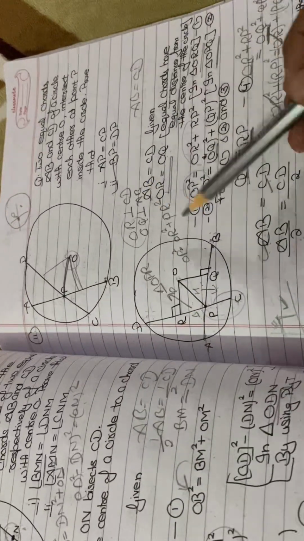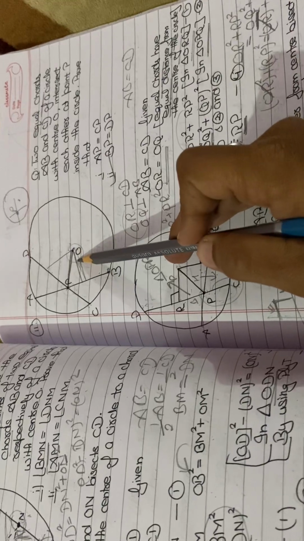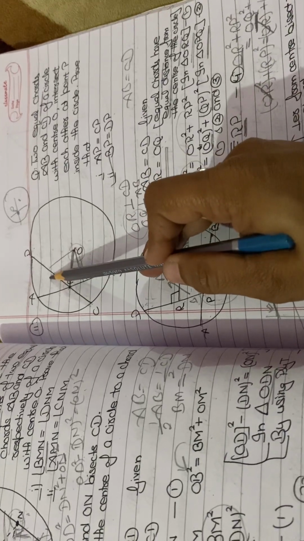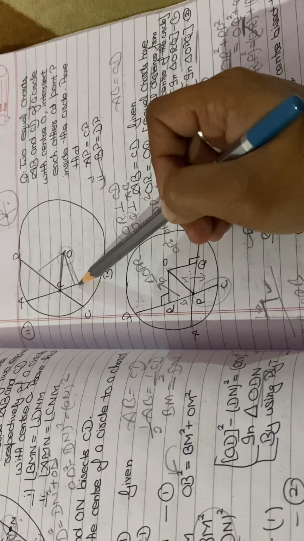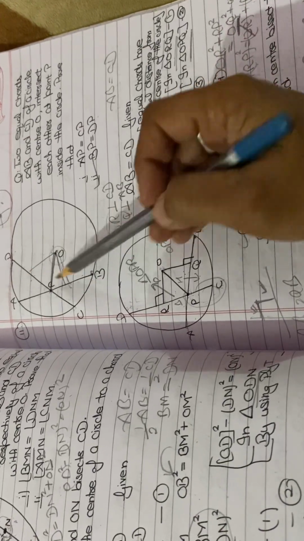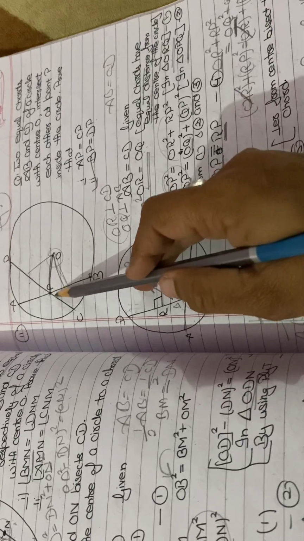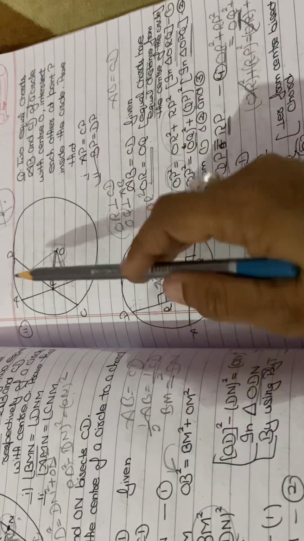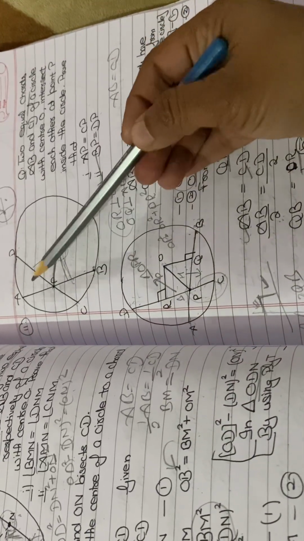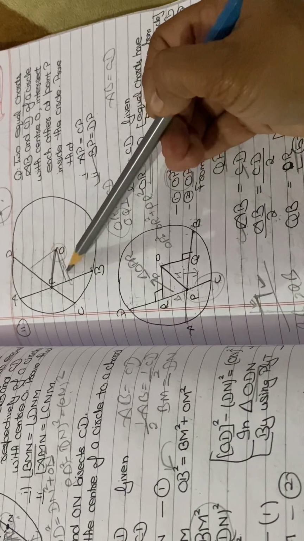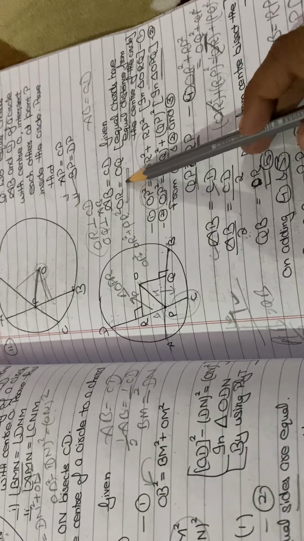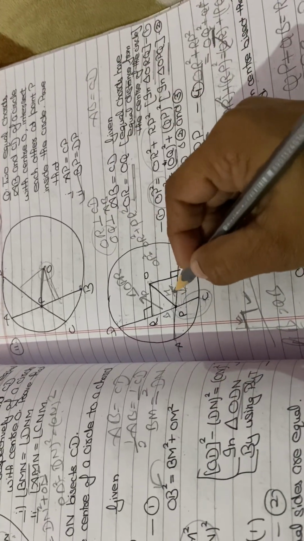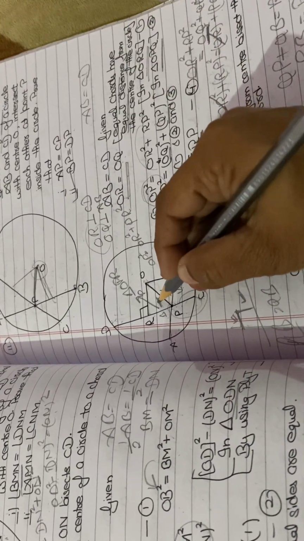Don't get confused. Just first draw OR perpendicular on this chord and OQ perpendicular on this chord, then join this one. Clearly, first, if the two chords are equal, then the perpendicular distances from the center are also equal. Now apply the Pythagoras theorem in that triangle and in that triangle.